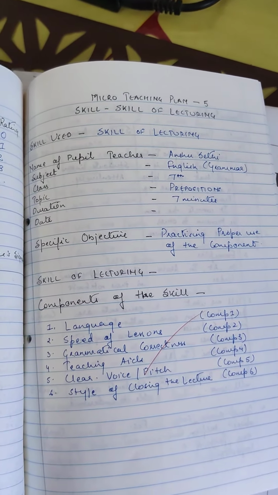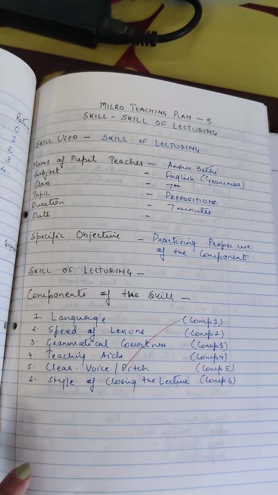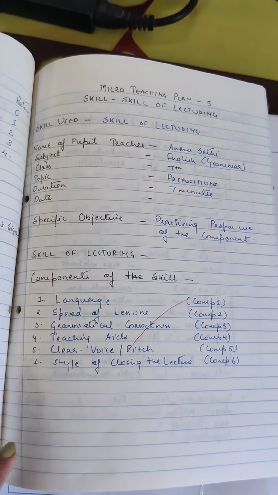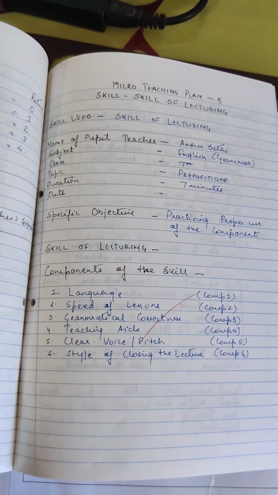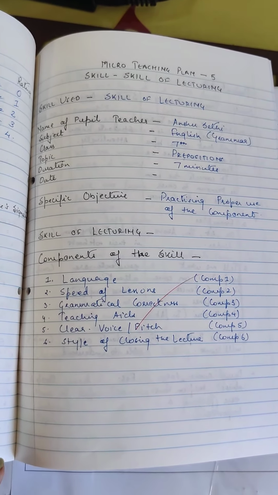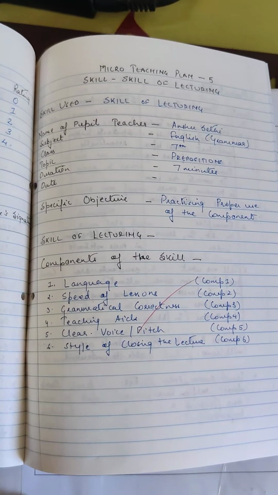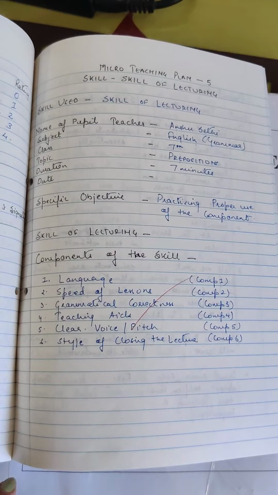Now comes the fifth skill. I'm sharing all the skills together in one video so that it is easy for you all. This is the skill of lecturing. The topic is prepositions. Specific objective is practicing proper use of the content. Then I've written the components of the skill.